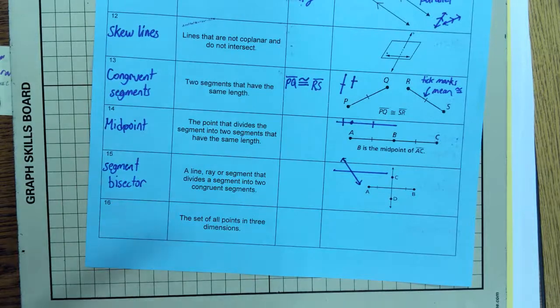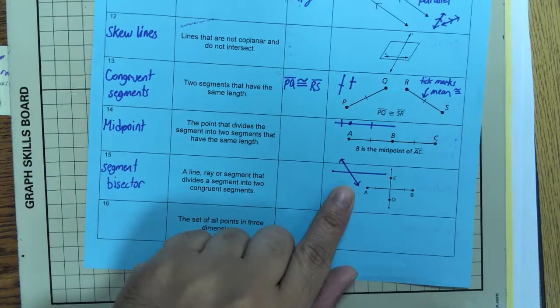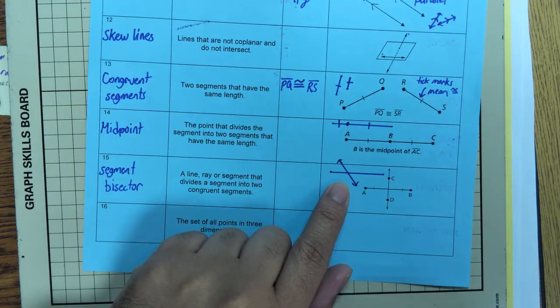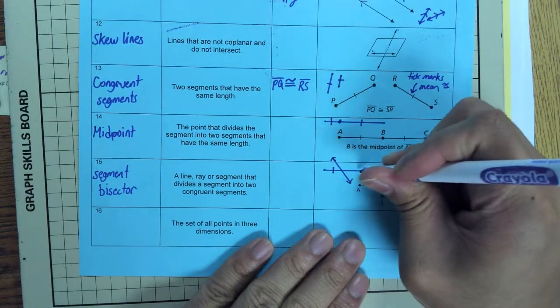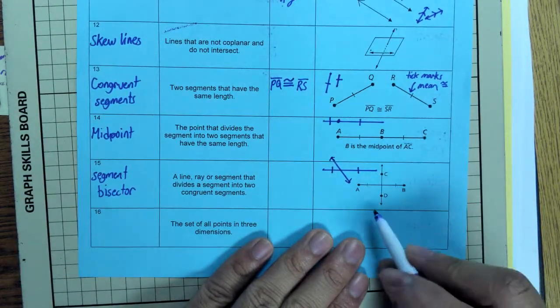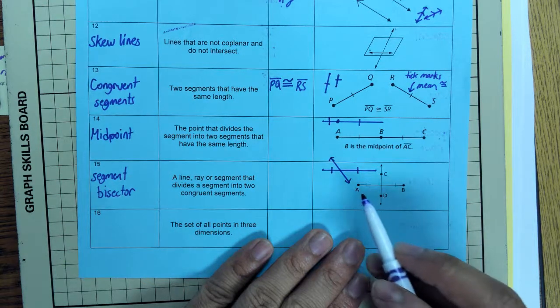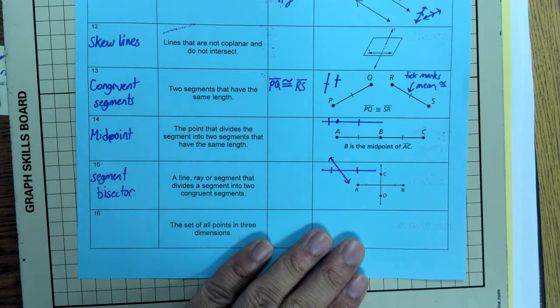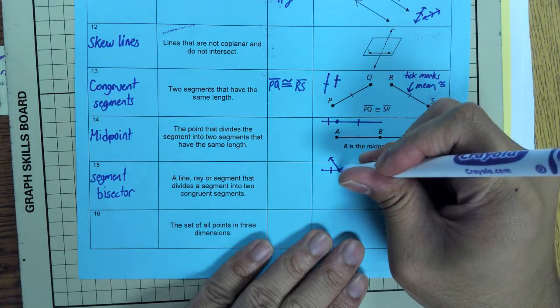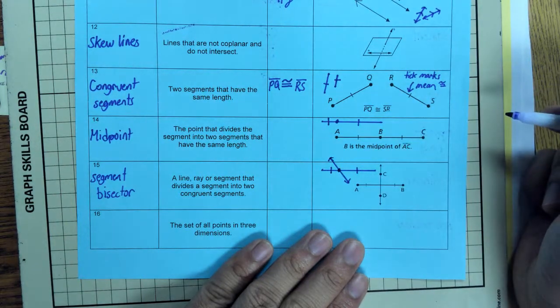That right there is not a segment bisector because we can clearly see my line is more towards the left. But if I were to tell you that this part and this part are congruent, now I'm telling you that this has to be a segment bisector. Furthermore, this point in the middle has to be a midpoint.